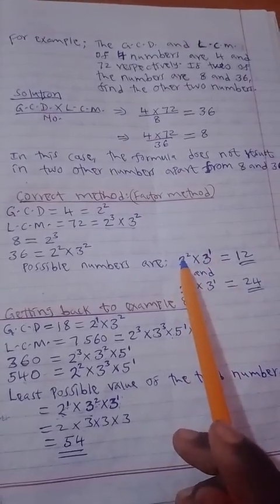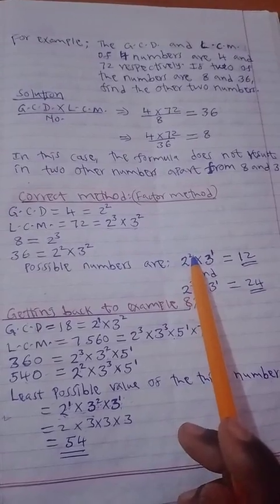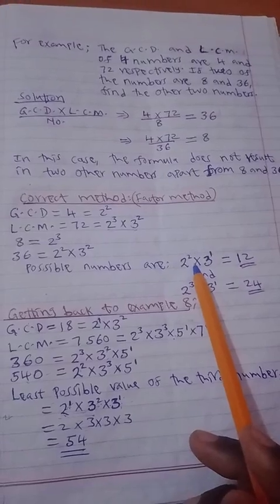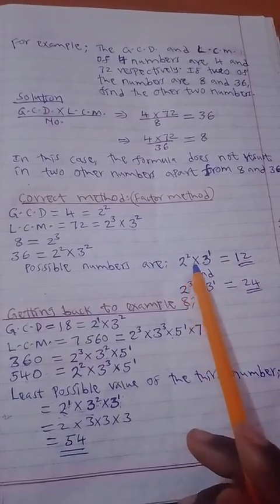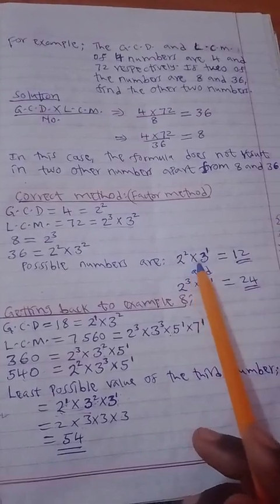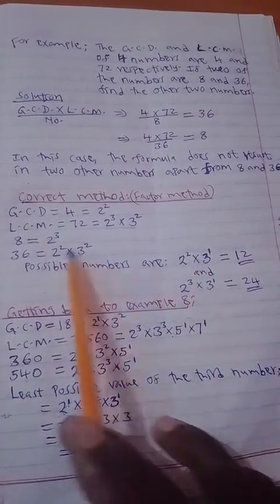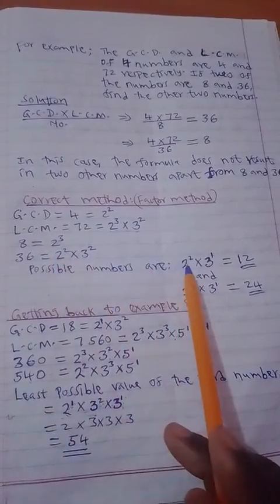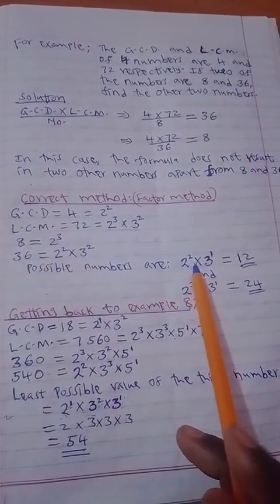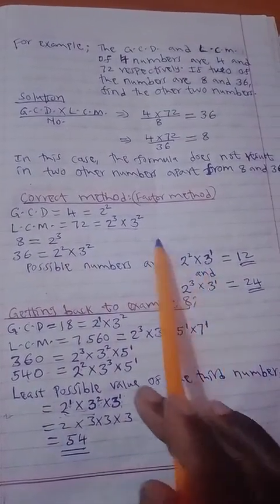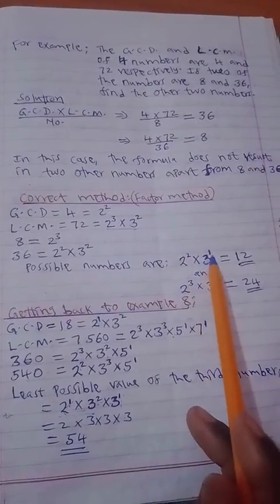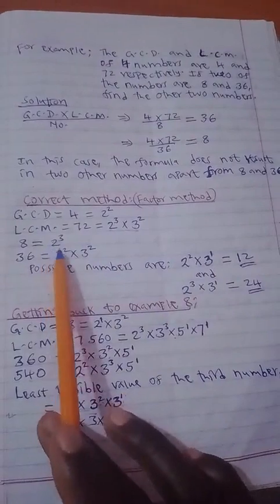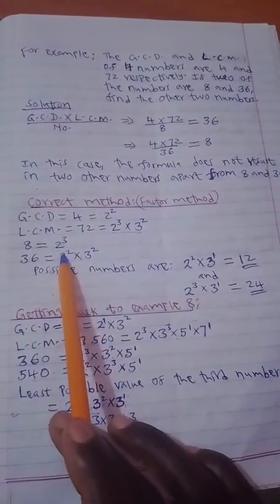That's 2 power 2. Then after that, a possible number will be 2 power 2 times 2. But when we get that one, it is 2 power 3, which is already 8. It is already here. Therefore, we move to the next one. We take 2 power 2 times the other factor, 3, with the lowest power, 3 power 1. That one gives us 12. That is not here. That's okay. That's one of the possible numbers.